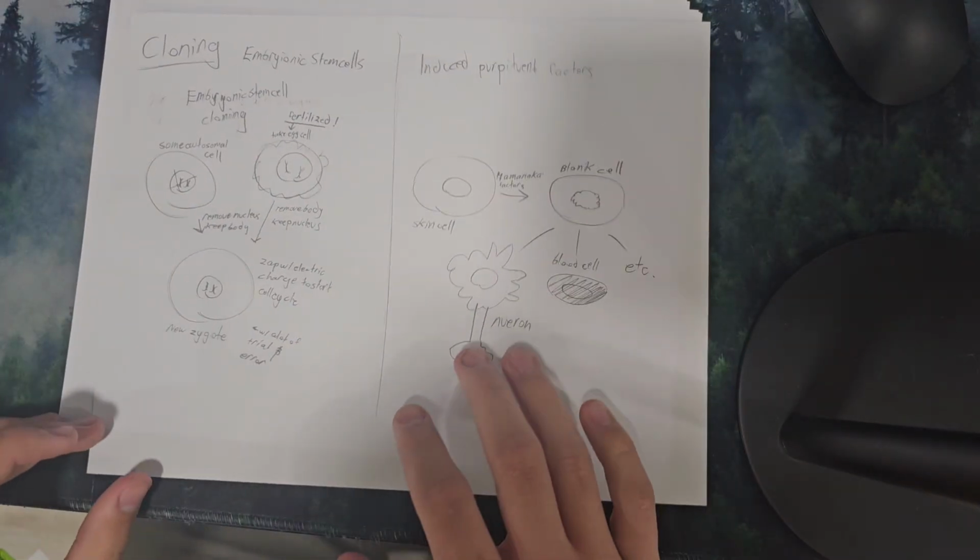Actually, one thing I forgot to mention with CRISPR, no, but yes, I did. I totally mentioned that. It's how GMOs are done.